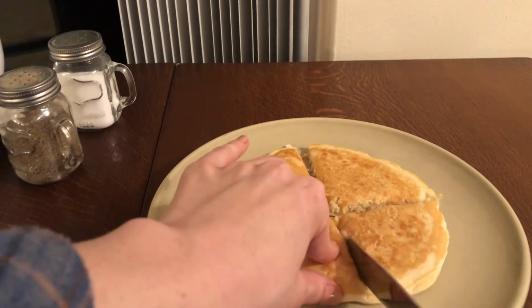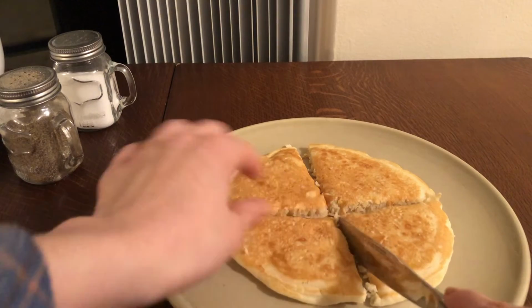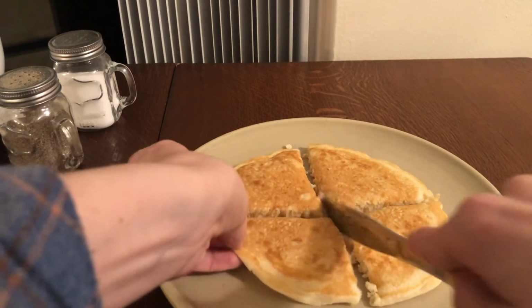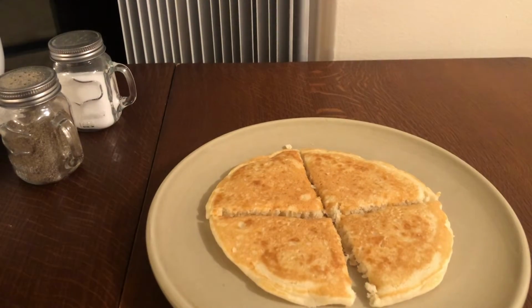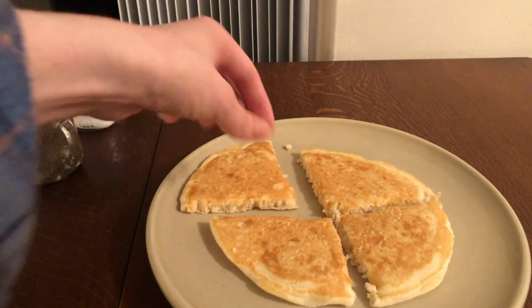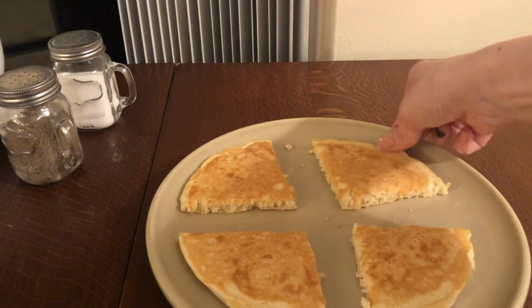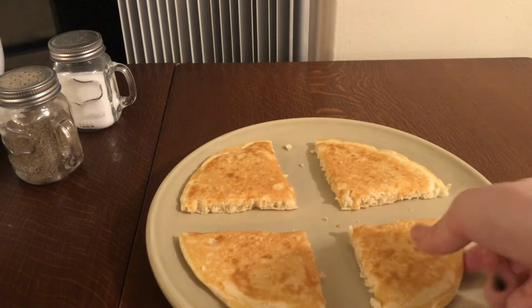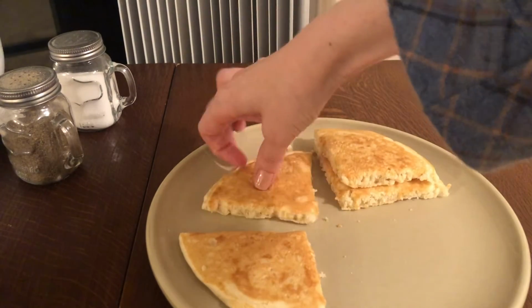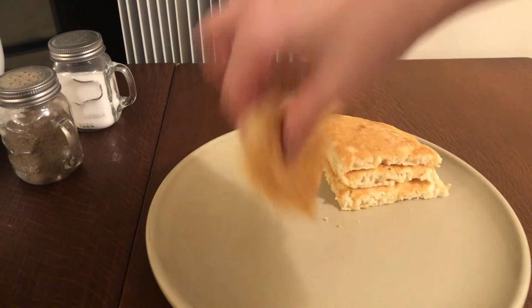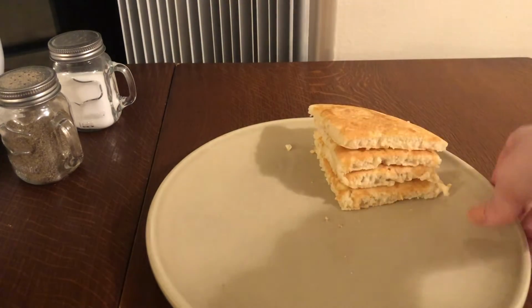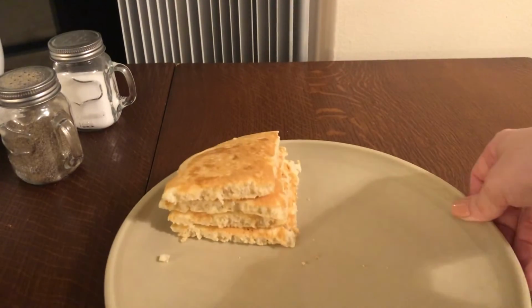So after I've done that, I now have 4 equal pieces of my circle. So I have partitioned it into fourths. So we have 1/4, 2/4, 3/4, and 4/4, or 1 whole. So I'm going to stack these up to see if they match, if they're even pieces. Let's see how good I did. I did pretty good with that.